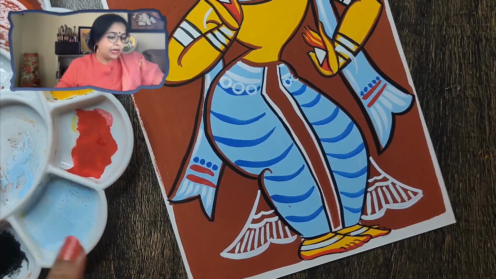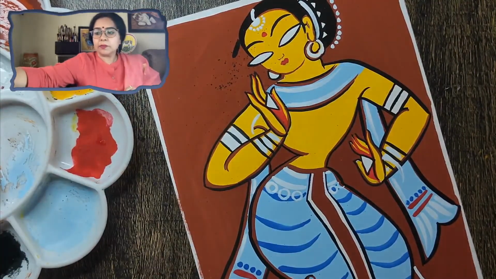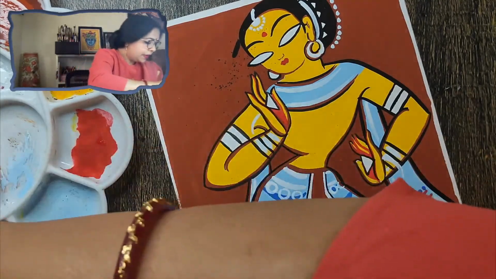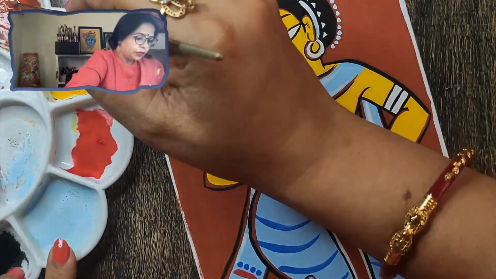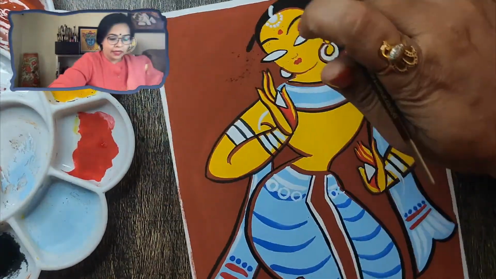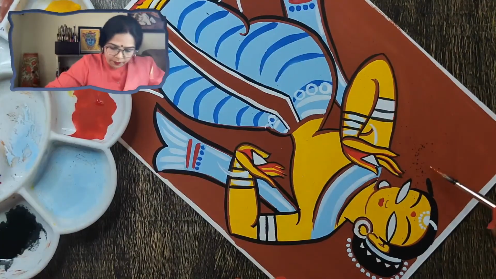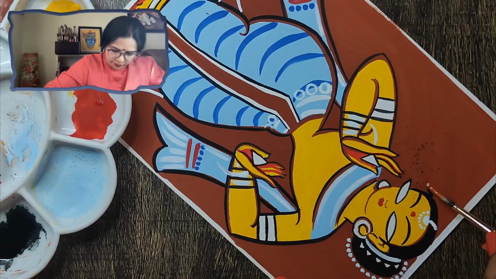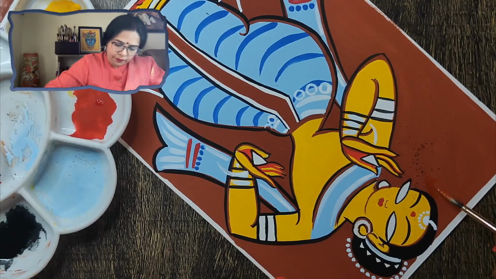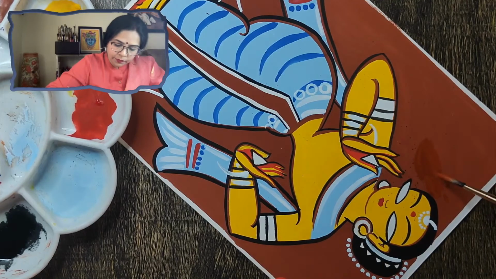Meanwhile, I'll tell you how to fix it if in case you had a drop like this. You have to make a very opaque color of the base, which I'll do right now. Not too much water, and just reapply. I'll just turn it this side so that I don't put my hand over it. And it will all get covered up.